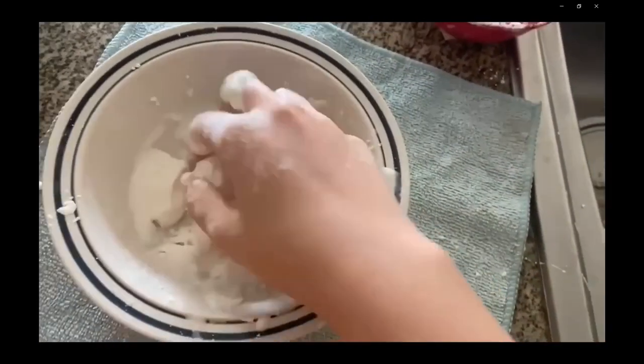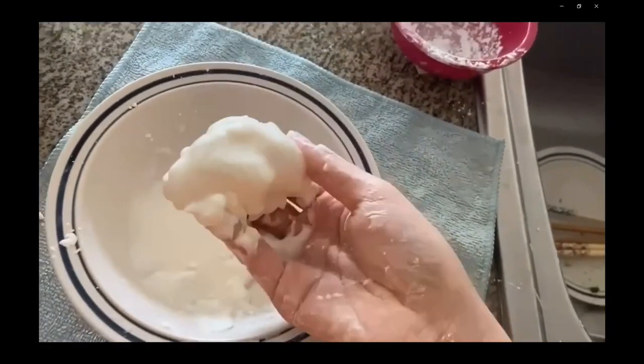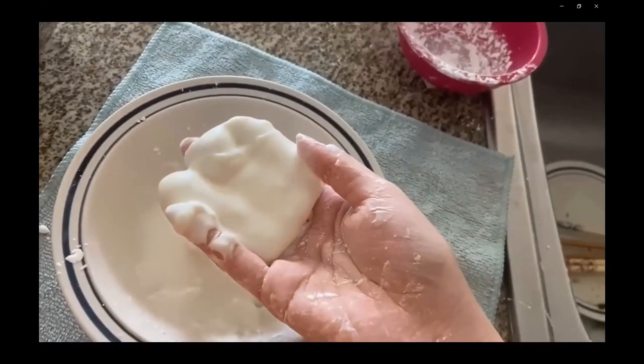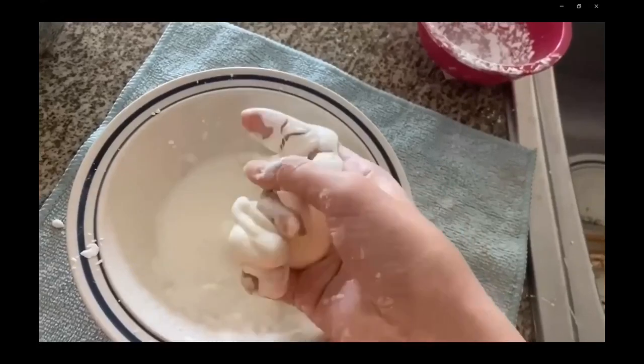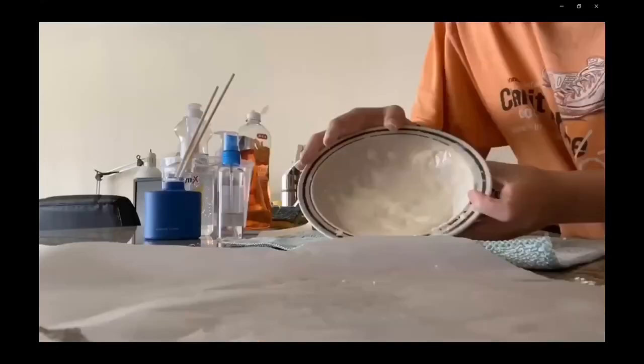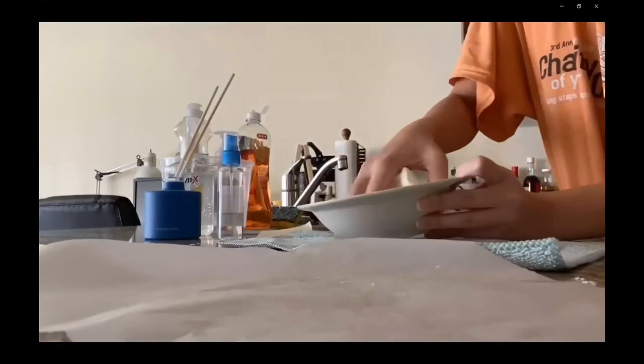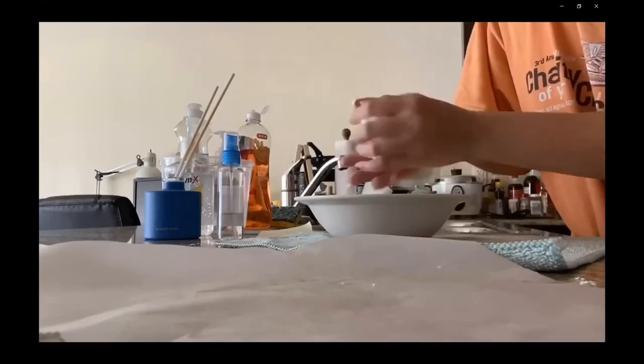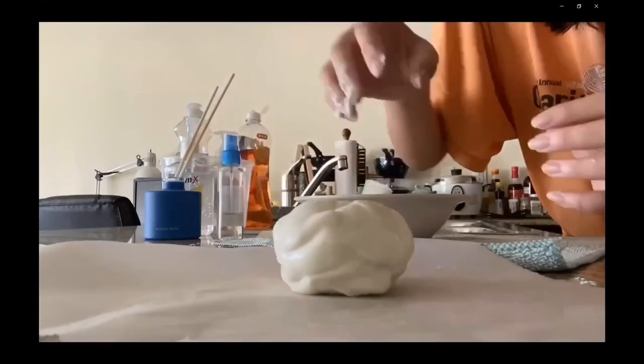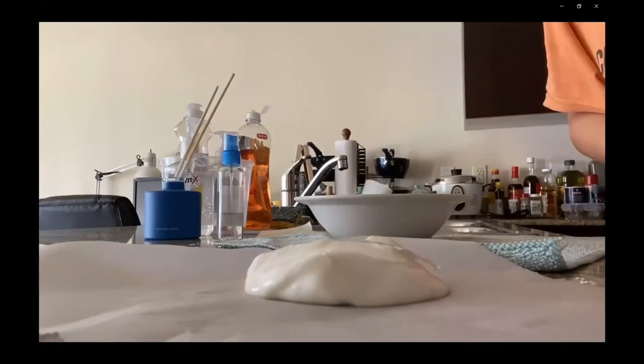Sink your hand into the mixture. Try moving your hand around slowly and quickly and see how it reacts. When you move quickly, the mixture will feel more solid. Try rolling it into a ball and see what it does.